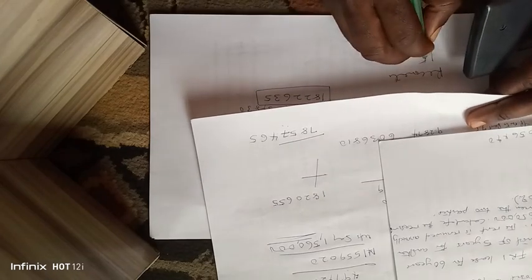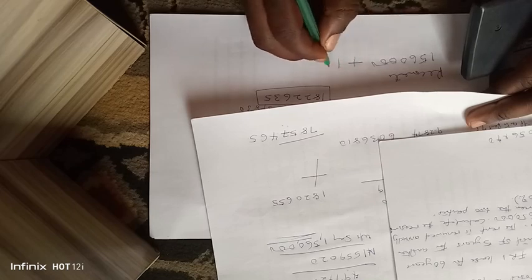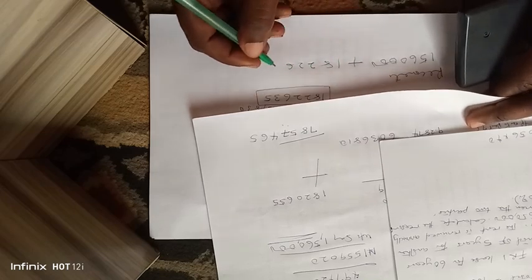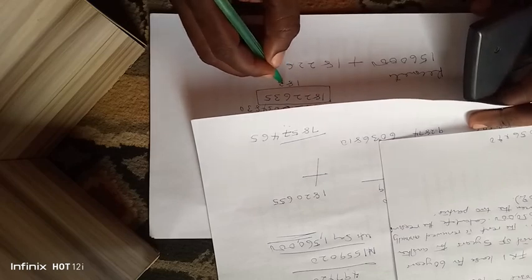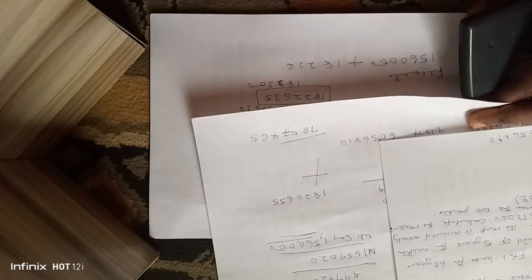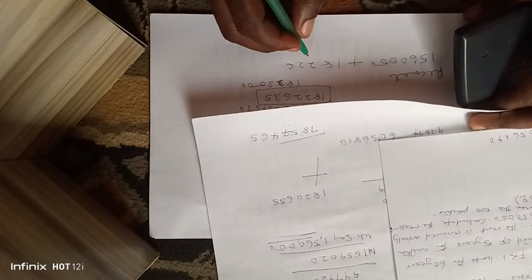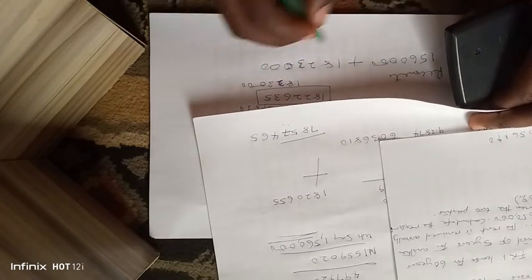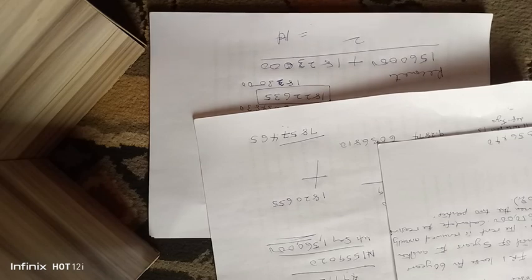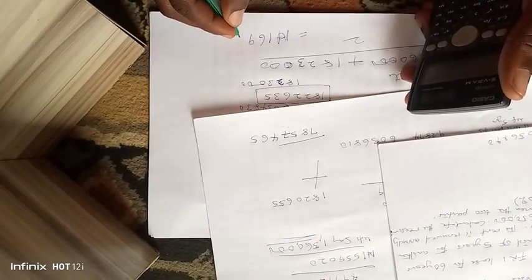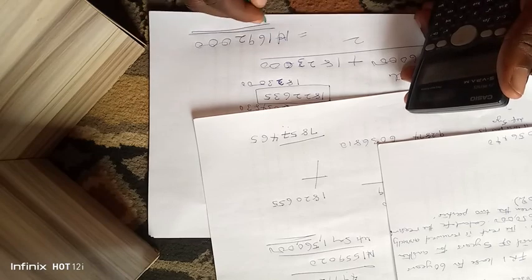It's going to be 156,000 plus 182,300. Let's just leave it like this. Let's bring it down. 182,300 all over 2. You now have 156,000 plus 182,300 divided by 2. You now have 169,200. So this is the premium.